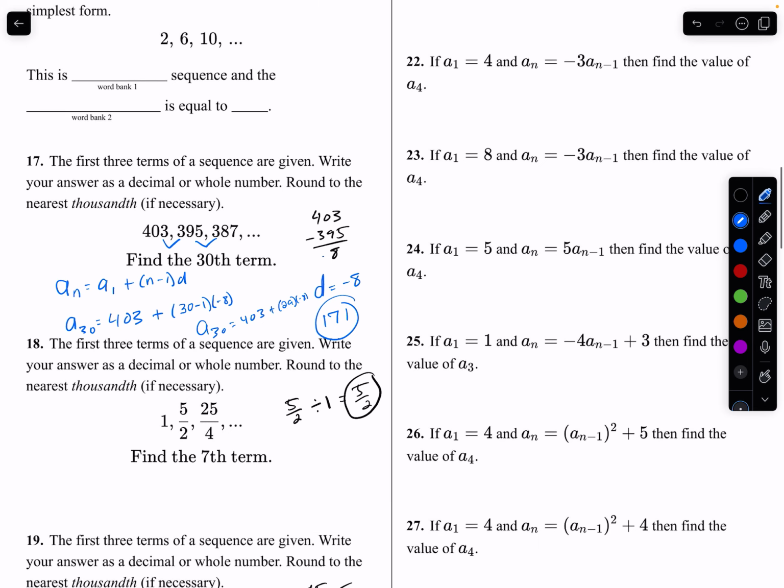Now, this one's a little strange, but if you have the number 1, the only way to get to 5/2 and then jump to 25/4 is if we're multiplying. And if you're not sure, just divide the first 2 numbers to figure it out. So if I take 5/2 and divide it by the previous term, I get 5/2. So I know my r value is 5/2. Again, the formula just looks like a sub n is equal to the first term times the ratio raised to n minus 1.